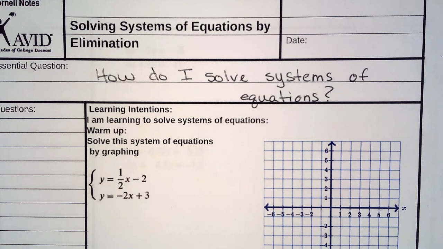So today we're looking at solving systems of equations by elimination. We've done this in the past, and this is kind of the last go round before we take a review and then quiz. So, how do I solve systems of equations is my essential question. My learning intention: I am learning to solve systems of equations.